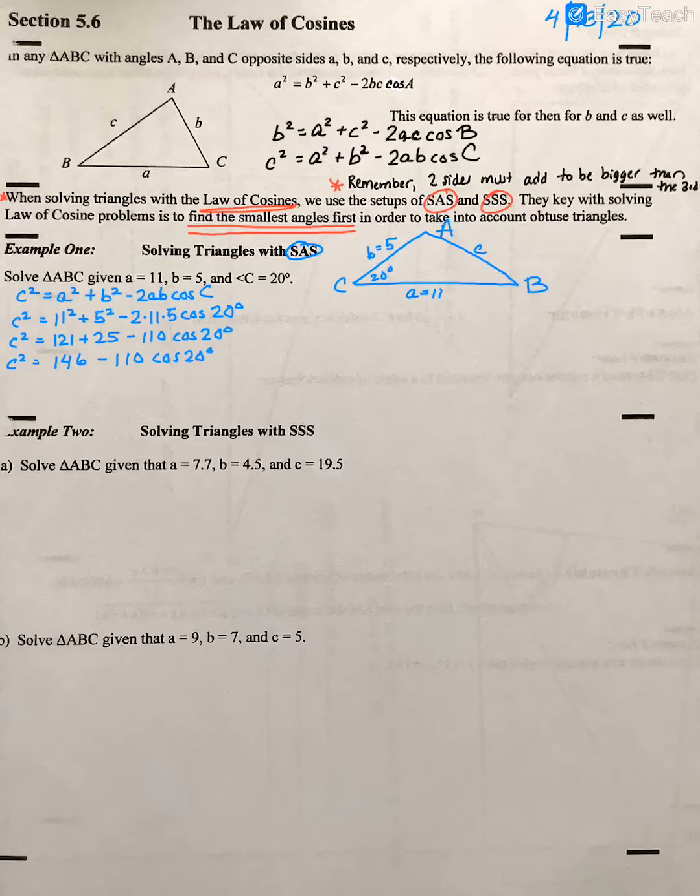At this point, you need to grab your calculator. Again, make sure your calculator is in degree mode. And you can just type that in as is, at least I can on my calculator: 146 minus 110 cosine 20. I'm already in degree mode from the other day. And my calculator is showing 42.633811171, as I hope yours is showing.